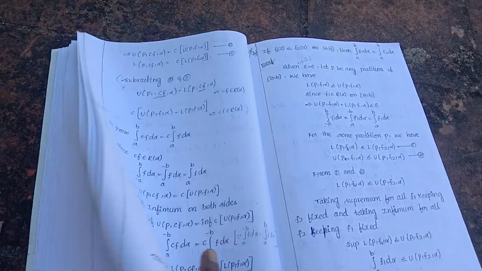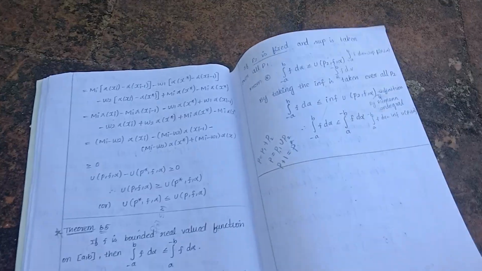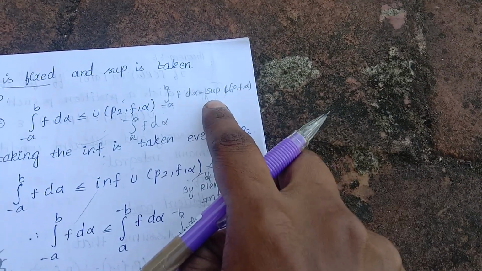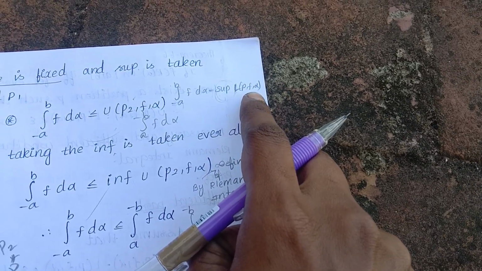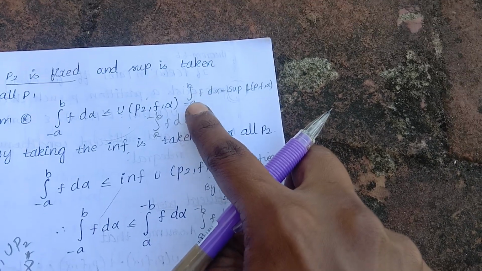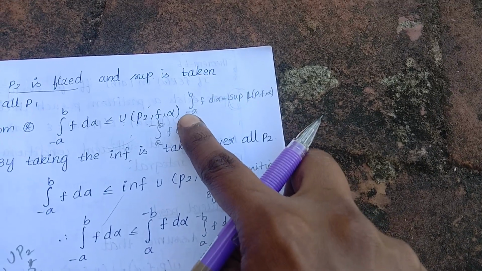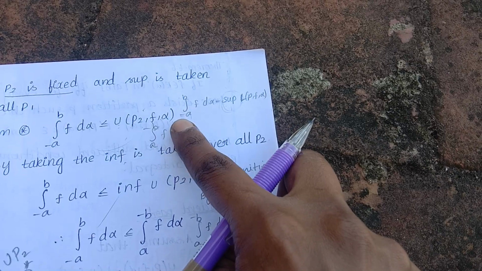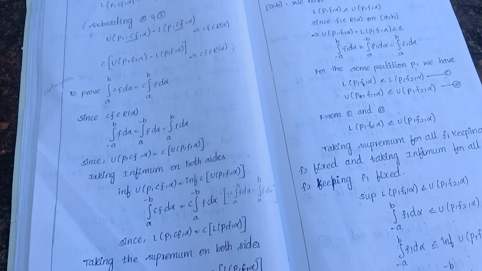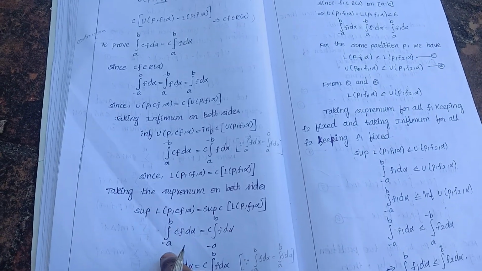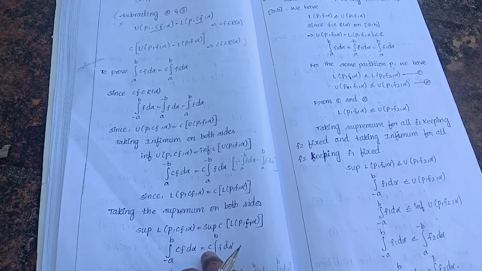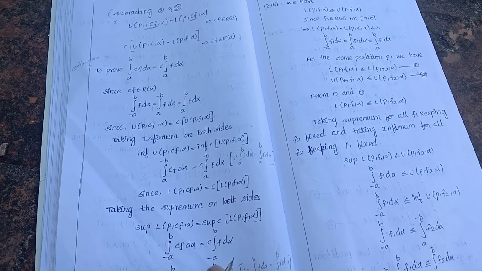How we write this: the lower integral a to b of f d alpha equals the supremum of L(P, f, alpha). If we take the supremum of the lower sums, for the lower bound we put a line under the integral sign to indicate it is a lower integral. Likewise, the lower integral a to b of cf d alpha equals c times the lower integral a to b of f d alpha.